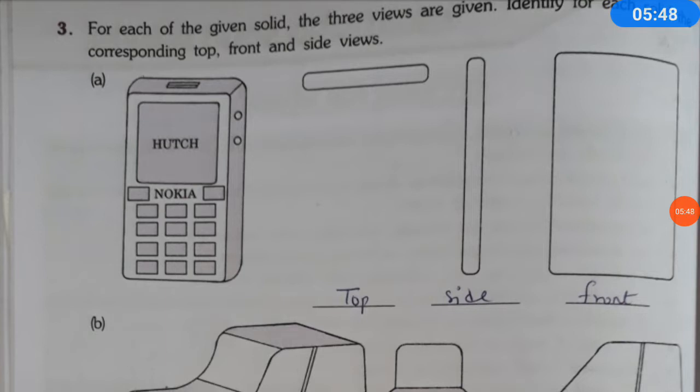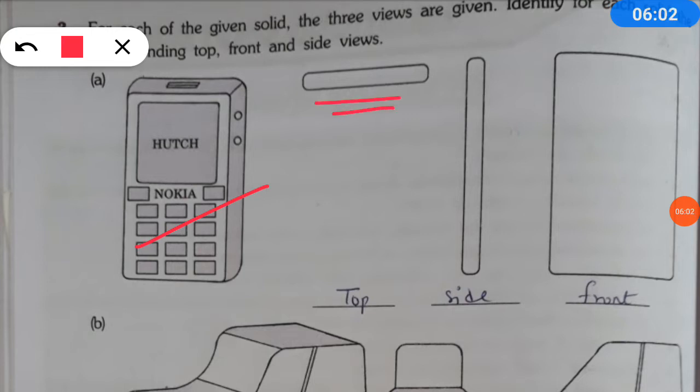Identify, that means while you have to see, as you can see here, this one is a kind of mobile, isn't it? This one, Nokia, is a kind of mobile. So when you are going to see it from its top, this one is a top view, okay, this one is a side view, and this one is a front view of a mobile.